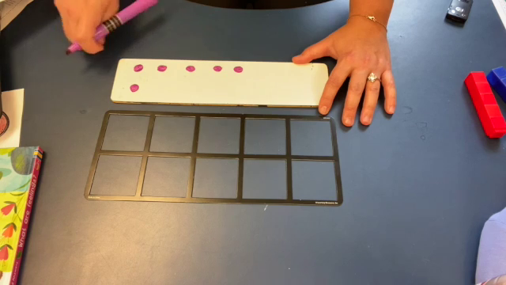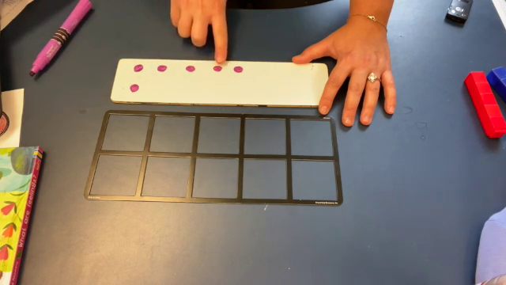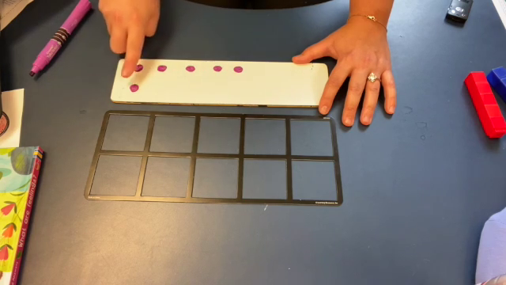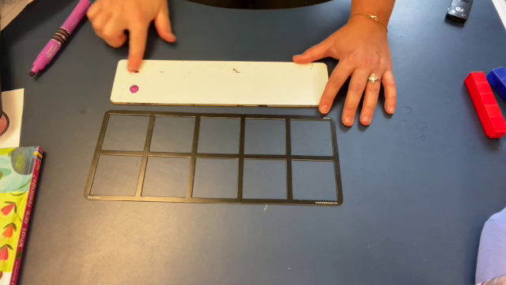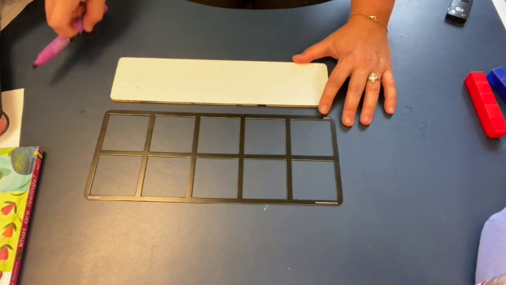Very good. So let's count these. Ready? 1, 2, 3, 4, 5. One more is 6. Very good. All right, go ahead and erase. Now I want you to show me 7 dots.